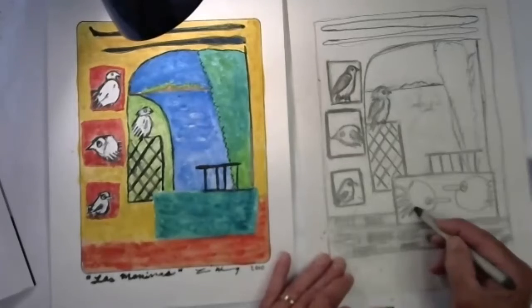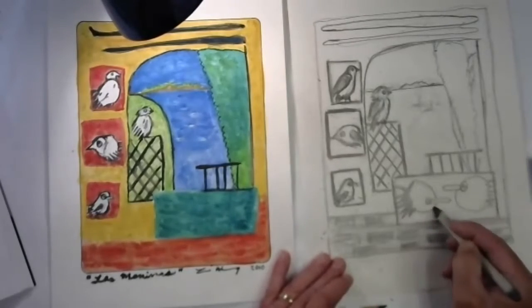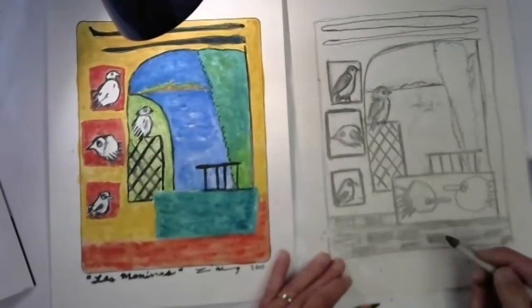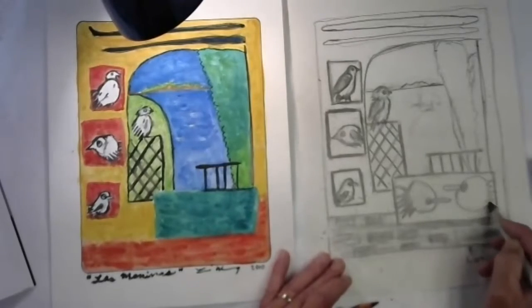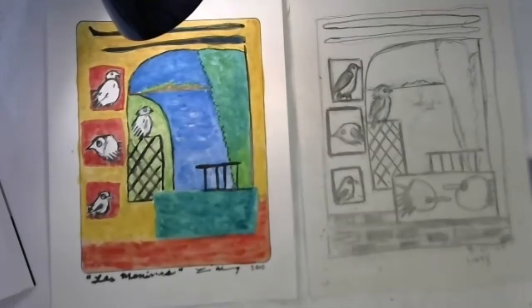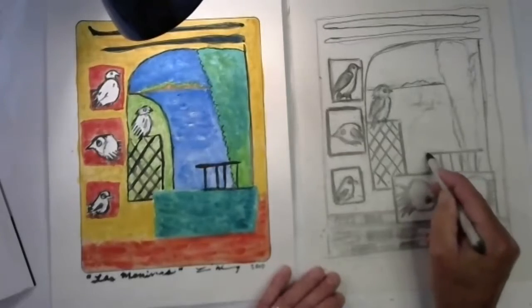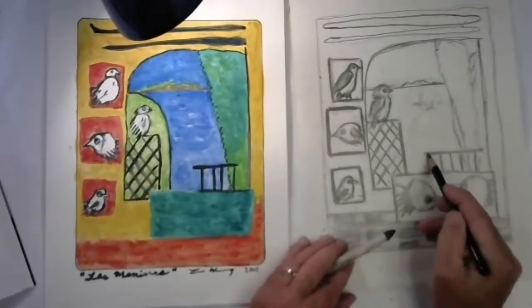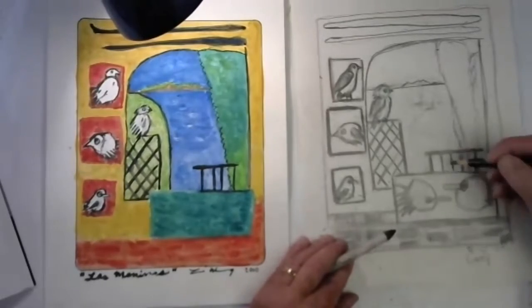And I'm going to work on my design in front of the balcony, which is these birds/fishes. Sometimes I look at these and I say, oh, they could be some sort of weird fish or something too. But creating just a nice pattern there. So then I'm going to add my railing. I want to add a little more depth to it. So I'm going to thicken some of my lines.